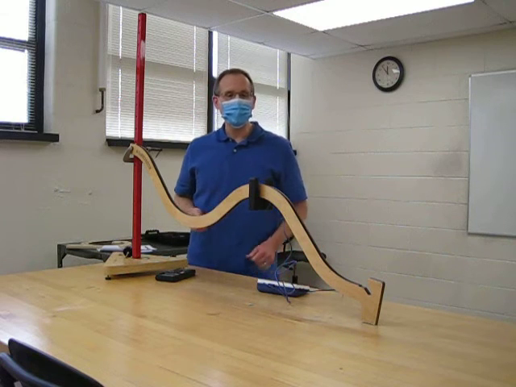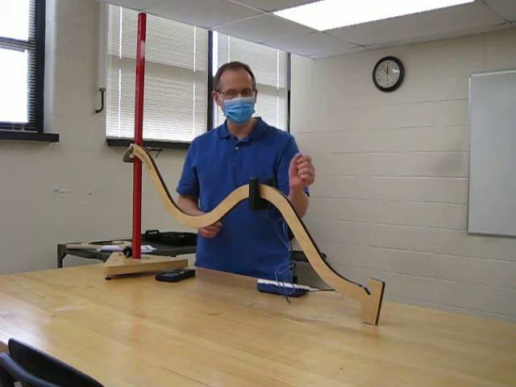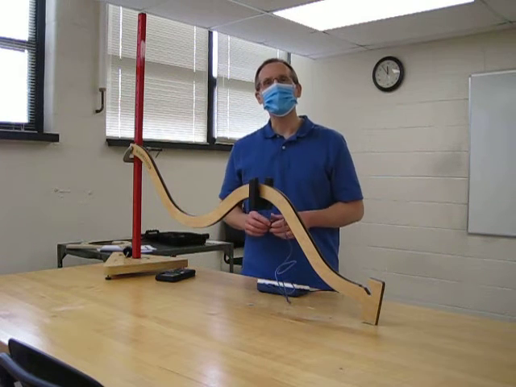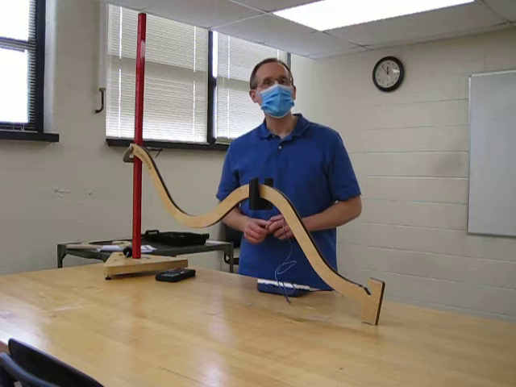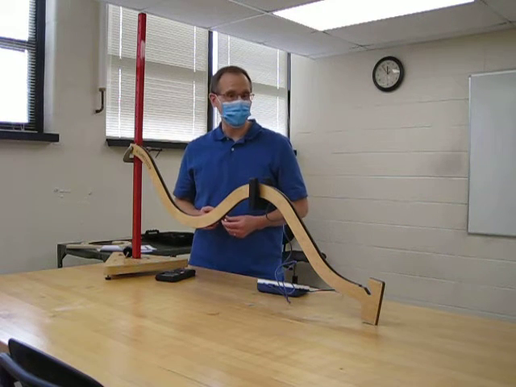We want to measure this experimentally using the photo gate here, and we also want to measure it theoretically. In the lab handout, I derived the formula for the theoretical calculation.